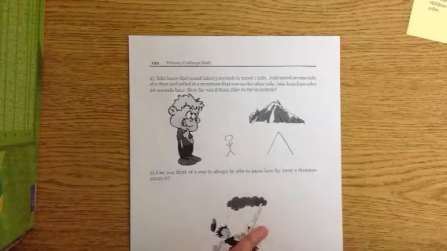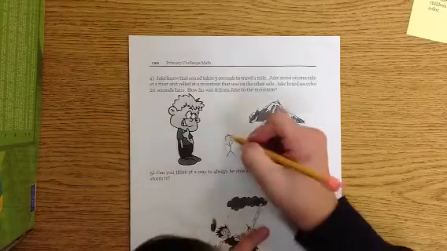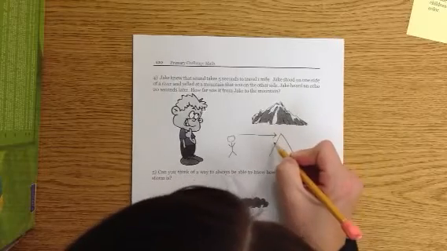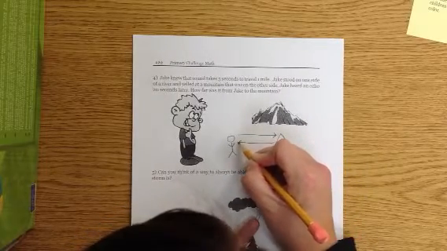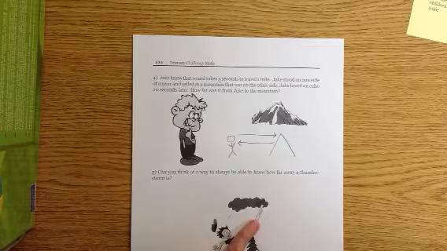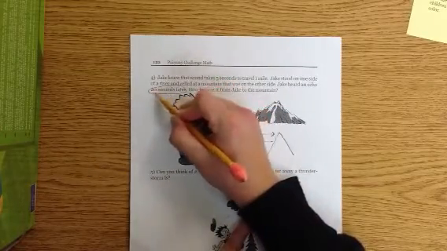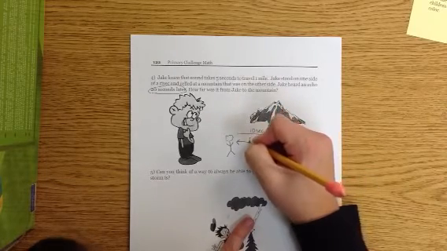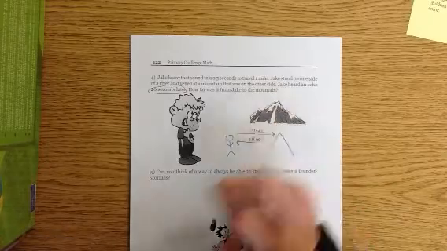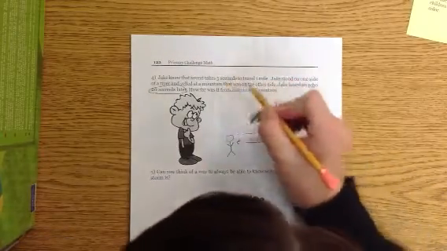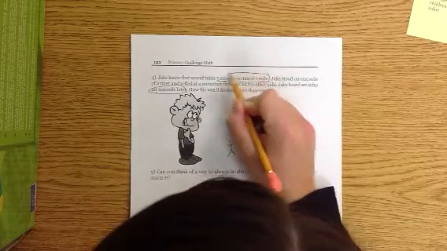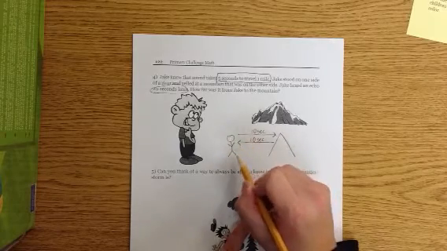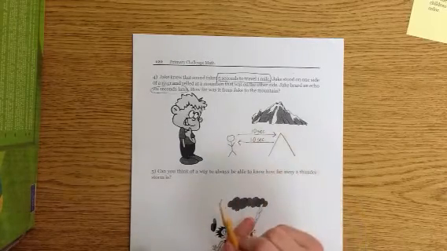Here's the mountain. So when you hear an echo, that means that your sound is traveling all the way there and all the way back to you. So if that took 20 seconds, that means it took 10 seconds to get there, 10 seconds to get back. It takes 5 seconds to travel 1 mile. See if you can use that information to figure out how far Jake is from the mountain.